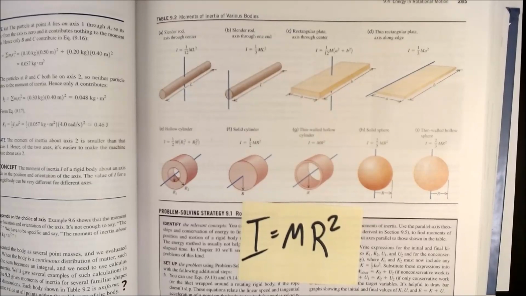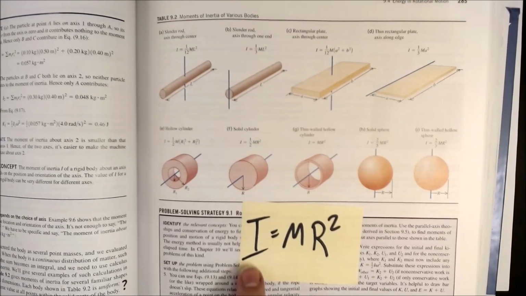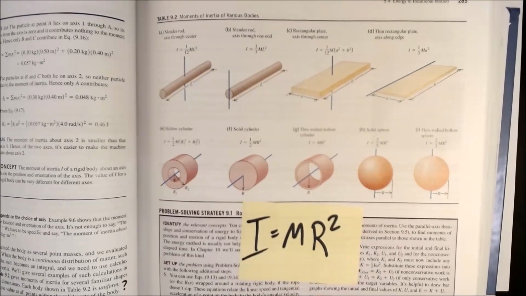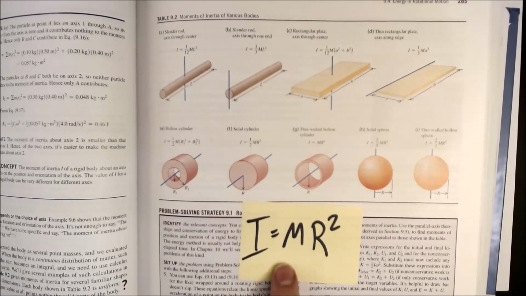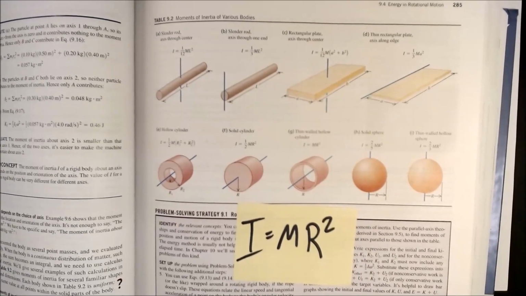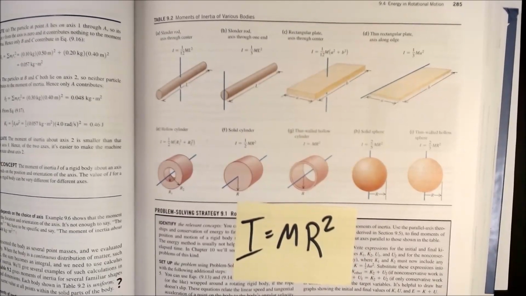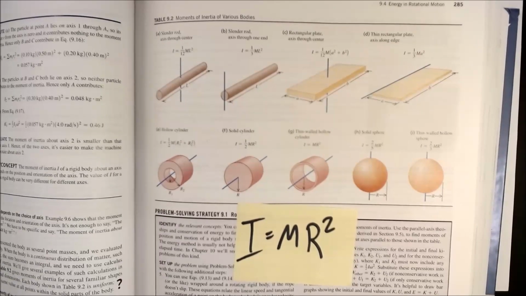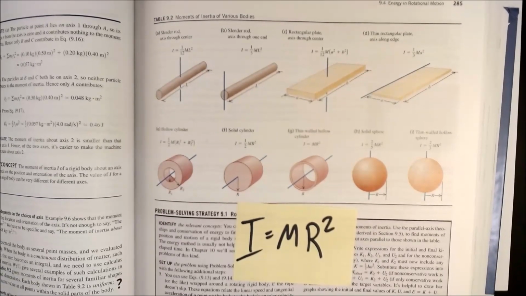If you want to find the moment of inertia of that water bottle in your hand, you'll use I is equal to mr squared. You'll use I is equal to mr squared for any object that is being rotated through an axis that doesn't go through it. When you are spinning around, the axis of rotation goes through the middle of you.